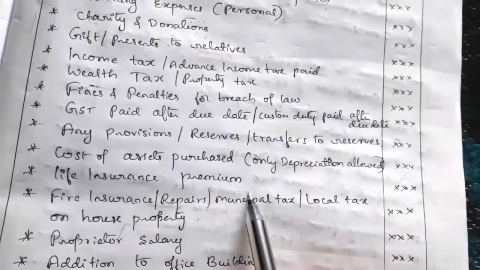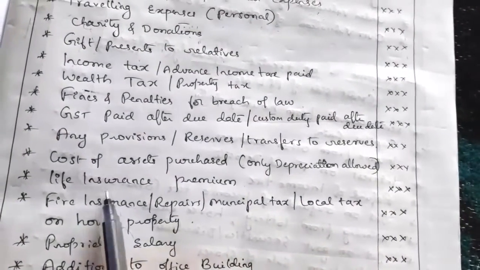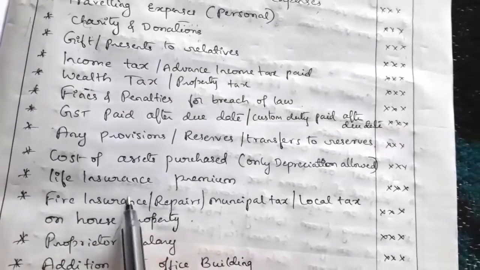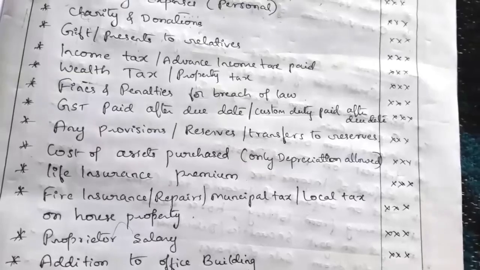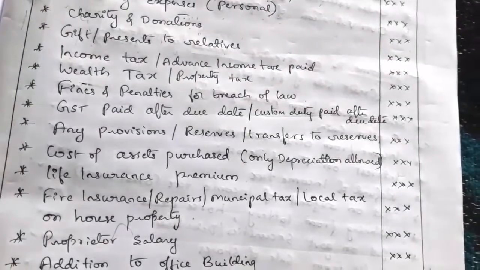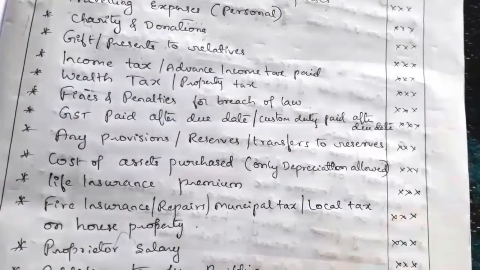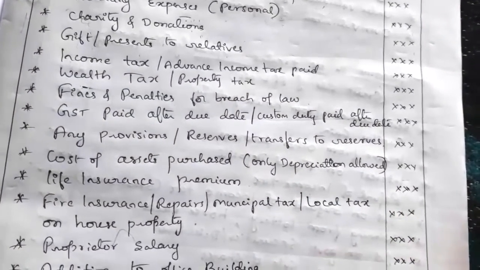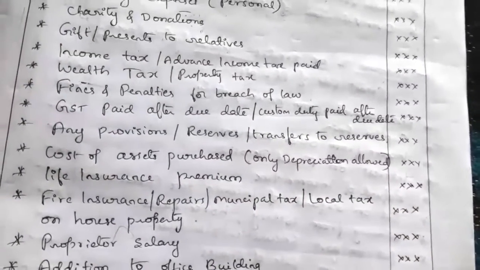Then life insurance premium. A policy taken on the life of the assessee, the taxpayer, and he has paid a premium amount on that life insurance policy. That is his personal life insurance policy taken on his own life. So it is disallowed. It is not relating to business expenses.